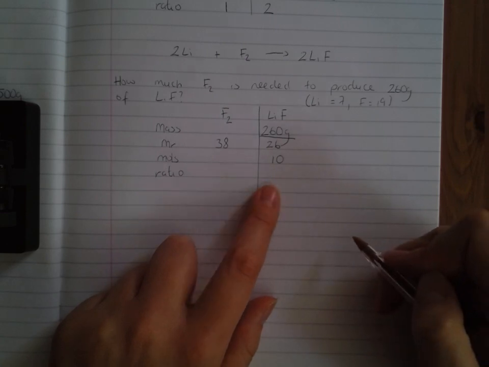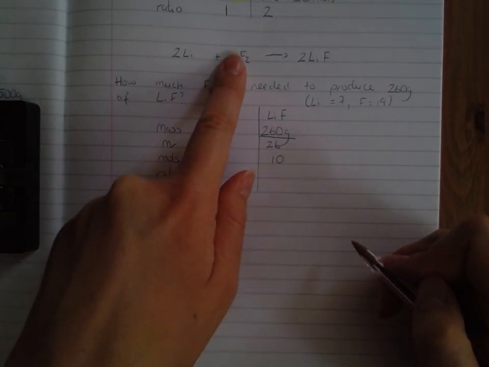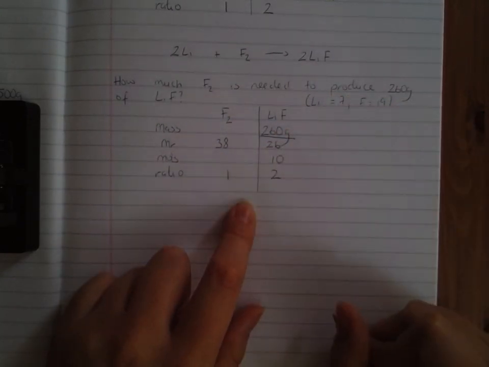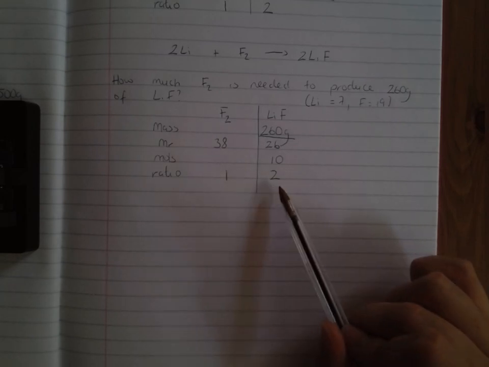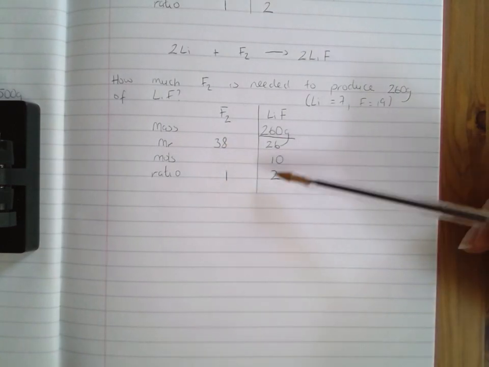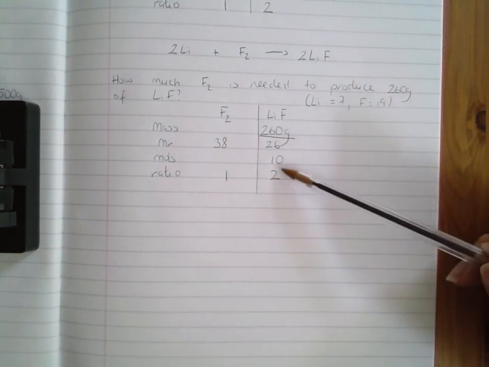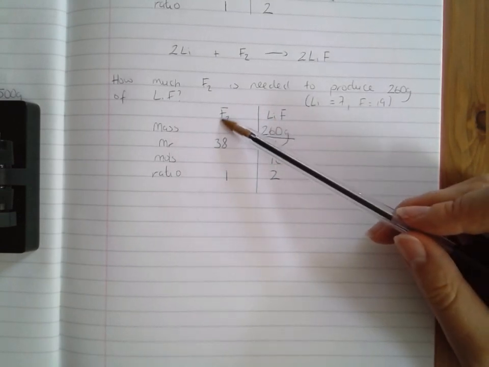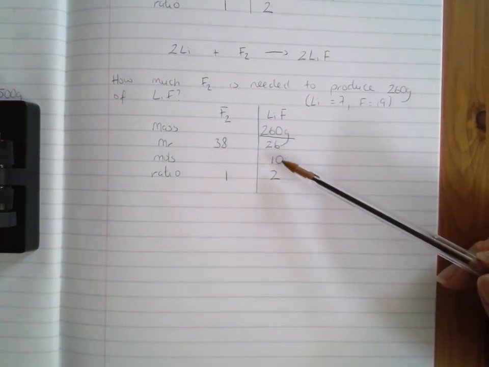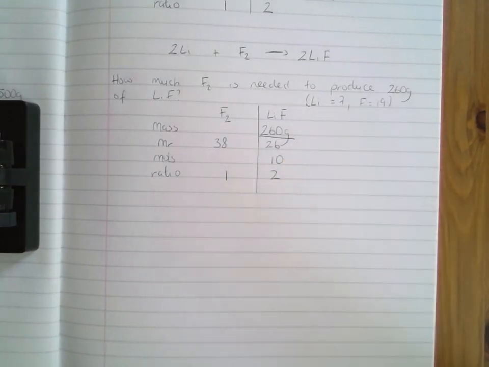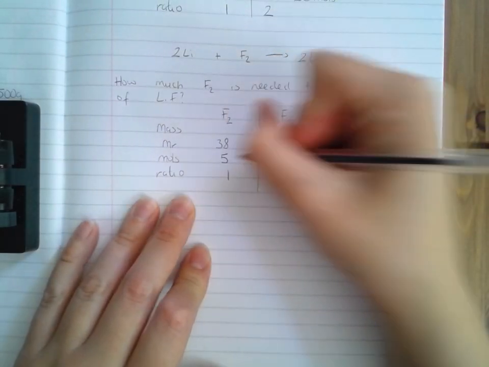To fill in my ratio, the big number in front of F2, there isn't one, so I just fill in a 1. The big number in front of LiF is 2, so I fill in 2. So once again, I've got this 1:2 ratio, but this time I'm trying to find out the number of moles of fluorine. If I look at my ratio, I can see that again, I need double the amount of moles of LiF as I need of F2. So I need twice as many moles of LiF as I need of F2. If I have got 10 moles of LiF, then that means I will need 5 moles of F2.